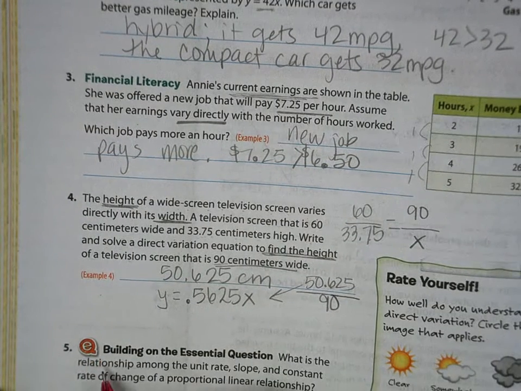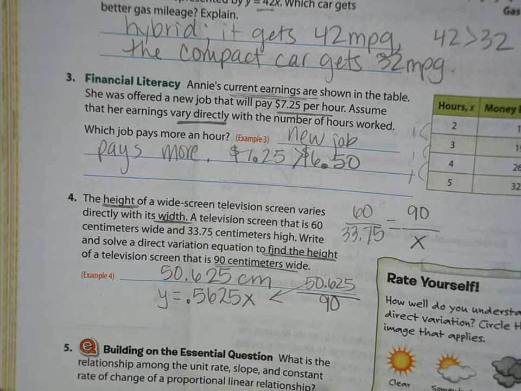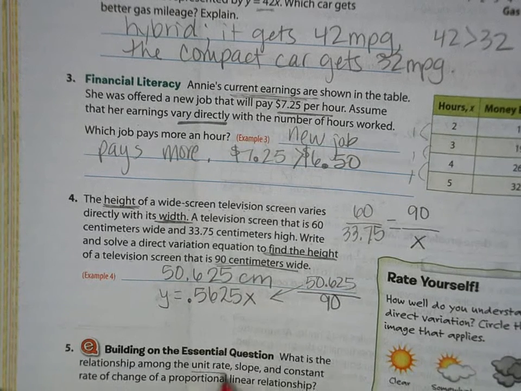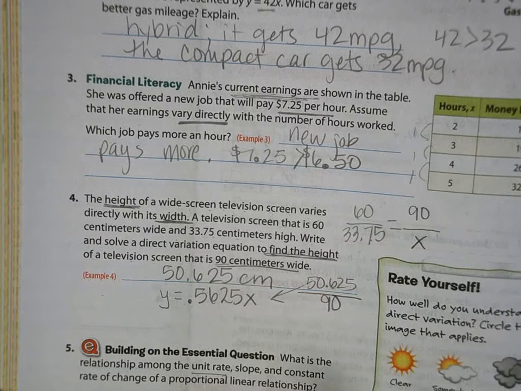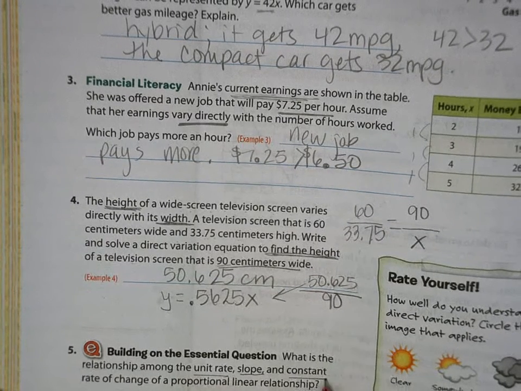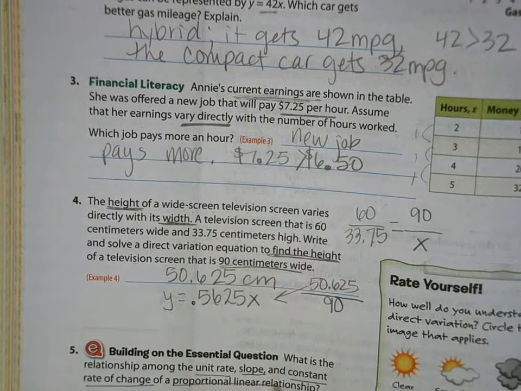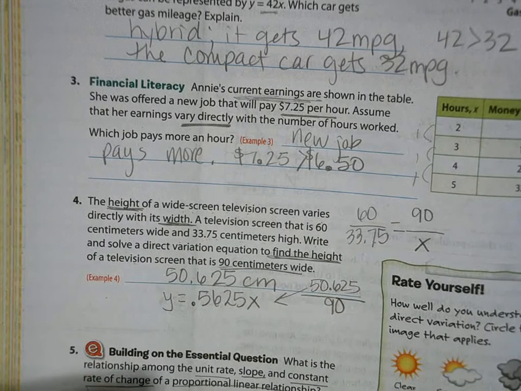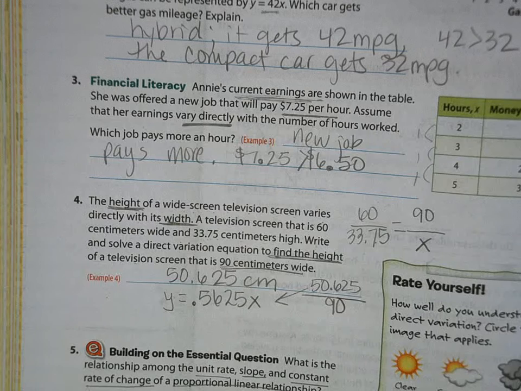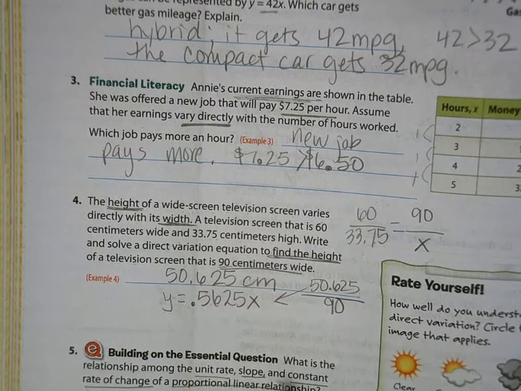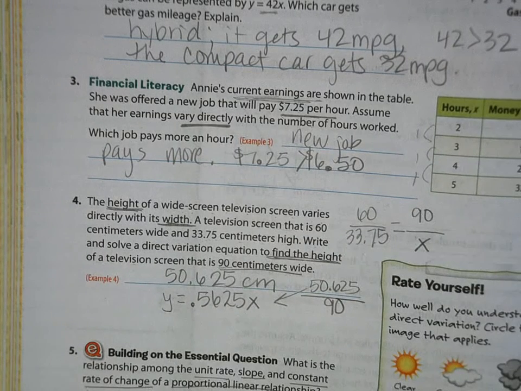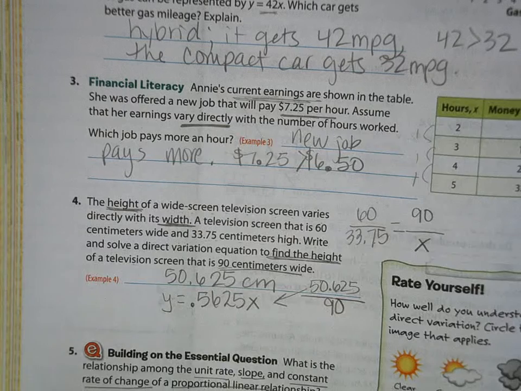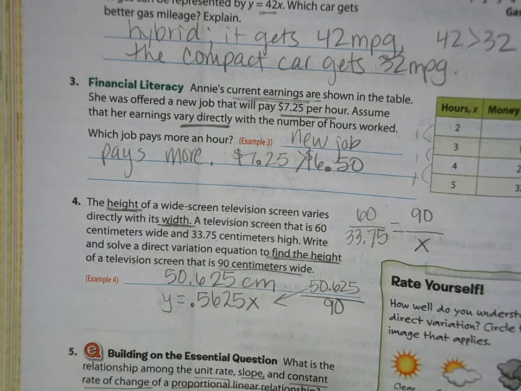Now, the last one, 5. What is the relationship among the unit rate? Do you remember unit rate from Math 7? Any number over 1? Remember that? Slope and constant rate of change of a proportional linear relationship. What is the relationship? What's something that all of these things have in common? What do you guys think? What do you think? Wait, like words? Yeah, well, just anything. What do you think? Unit rate, slope, constant rate. What do you think all of those have in common?